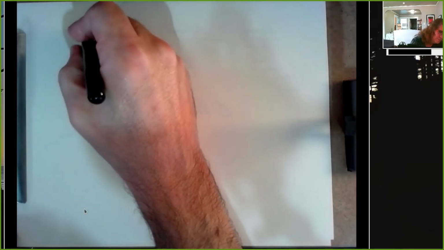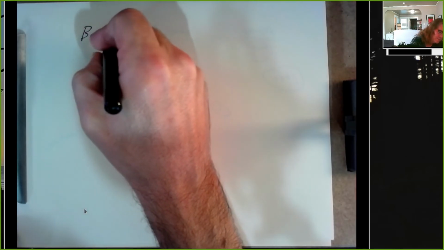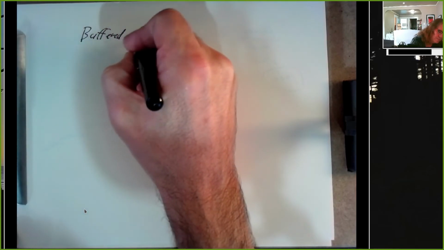This is this whole business of buffered I/O. It's this idea that when we write something to a device or a command or a file, it may not actually get written when we say printf, or echo, or write.